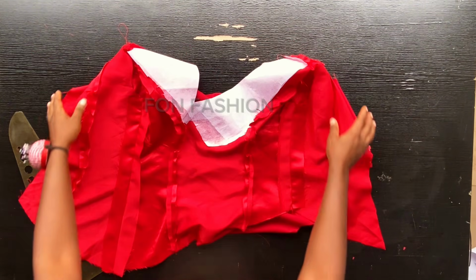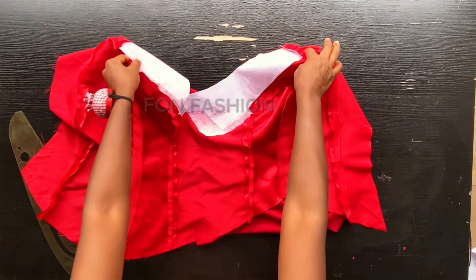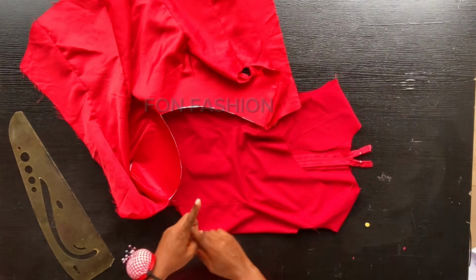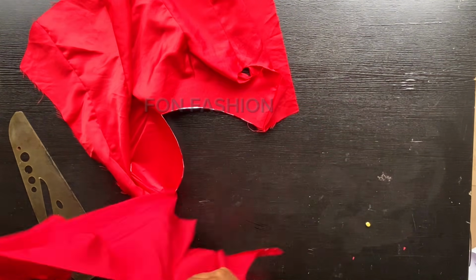For the lining pieces, I also stitched the two sides together with 1.5 side seam allowance and the shoulder. I'm going to be turning the neckline with the lining piece. I'll go ahead and pin them together.